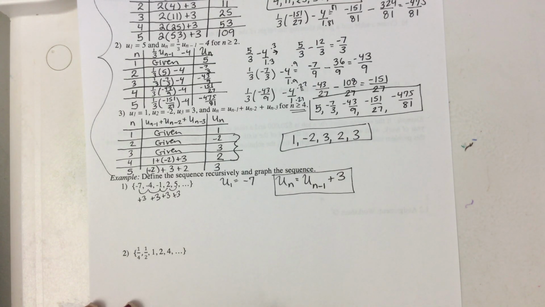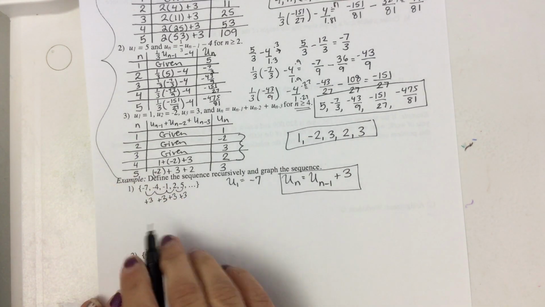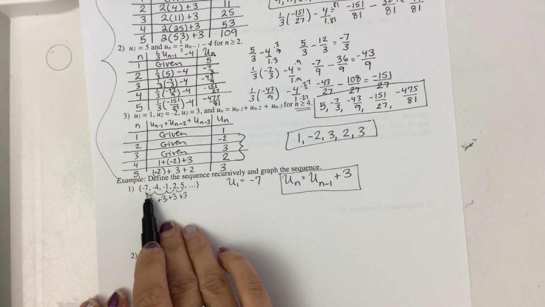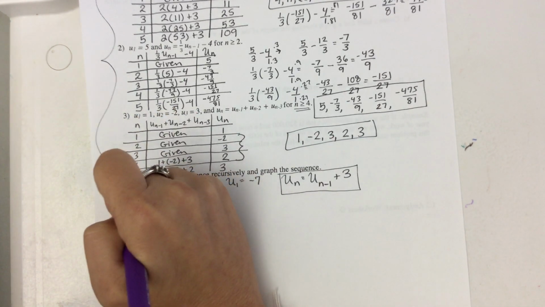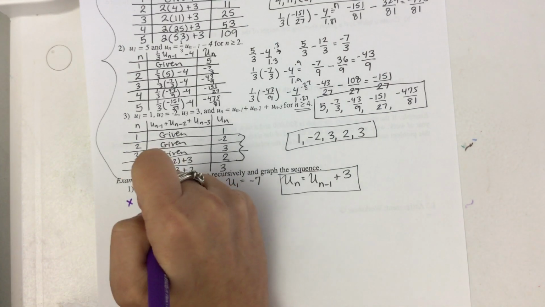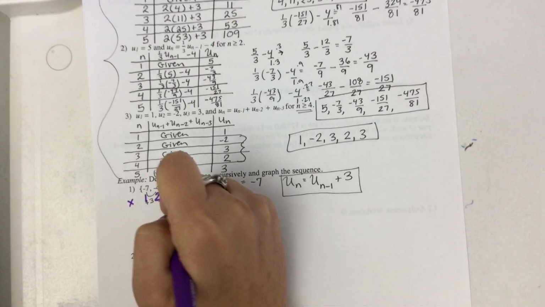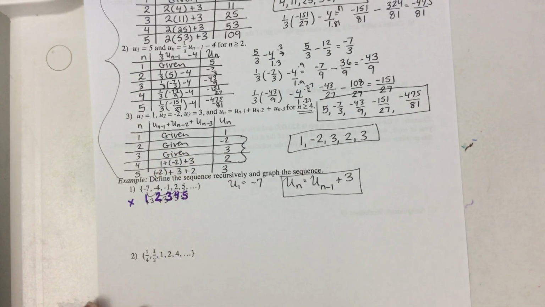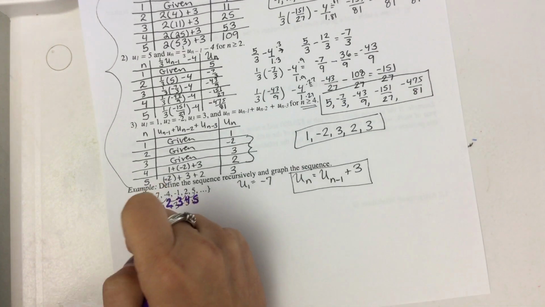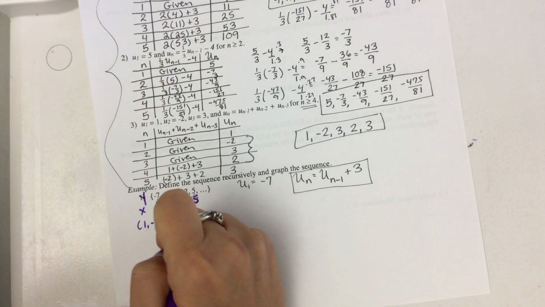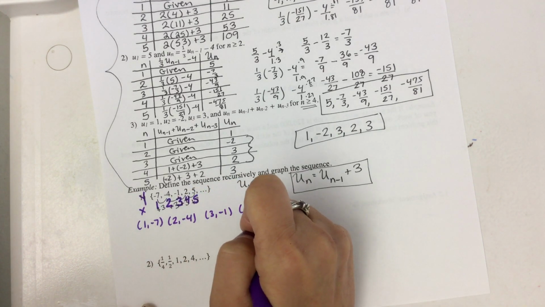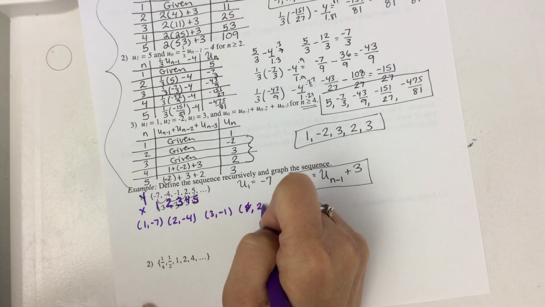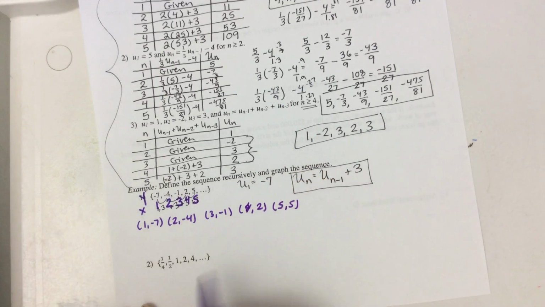Then they want us to graph it. Remember, when you're graphing, the term number, that's the x. That means that this x is a 1 because it's the first term. This x is a 2, this x is a 3, this x is a 4, this x is a 5. The value of the term is the y. This sequence, the first term is -7, the second term is -4, the third term is -1, the fourth term is 2, the fifth term is 5.